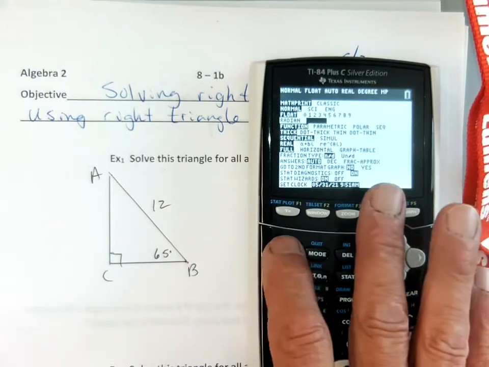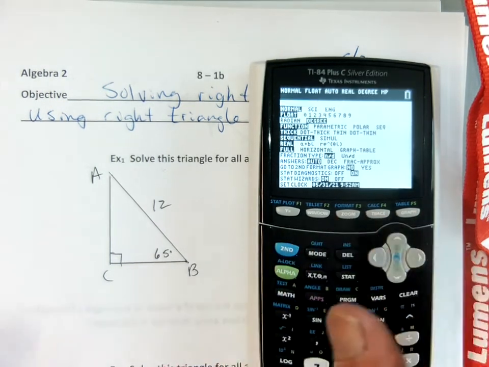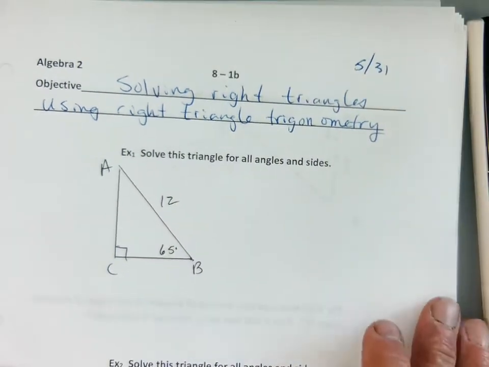okay? If you're in the wrong mode, you can do every single problem right, but always get the wrong answer. Bummer, huh? If you're in the wrong mode, you will get every single answer wrong. You will. Okay, now, here's what you have to do.